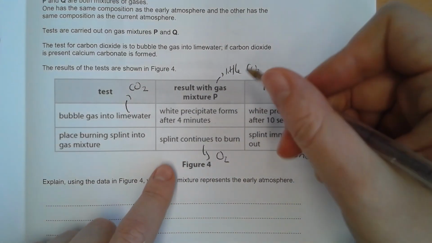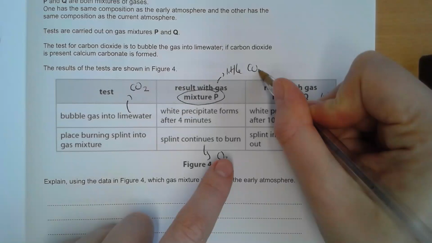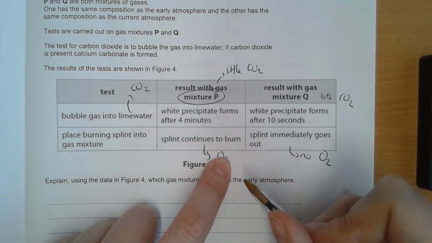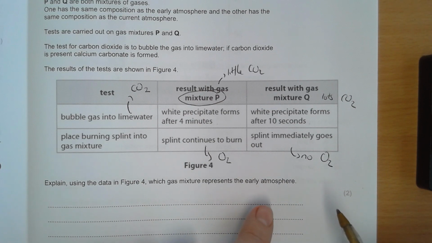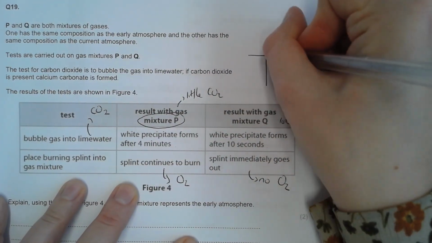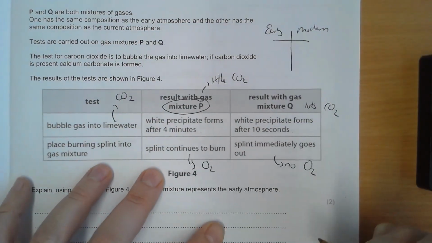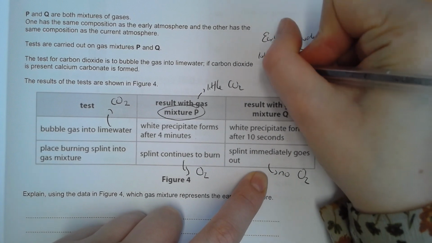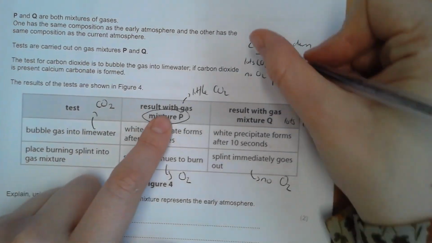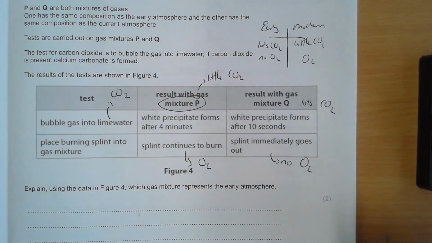Okay, so you've got gas P has only a little bit of CO2 and lots of O2, and what they're ultimately asking you is which one represents the early atmosphere. So you need to know early versus modern. In the early atmosphere we had lots of CO2 and we had no O2, and in the modern we only have a little bit of CO2 now and we do have O2.